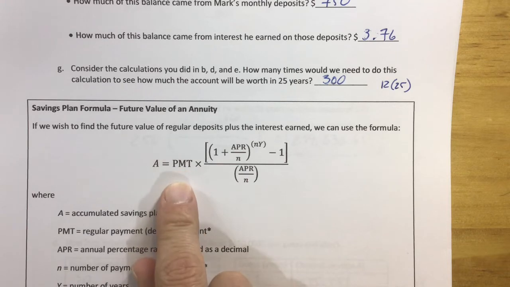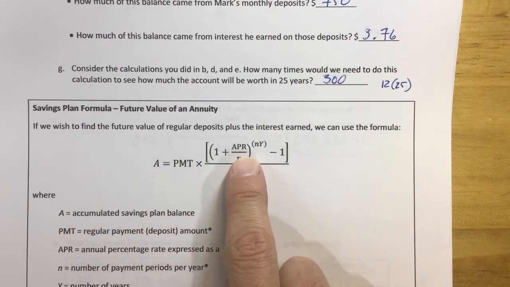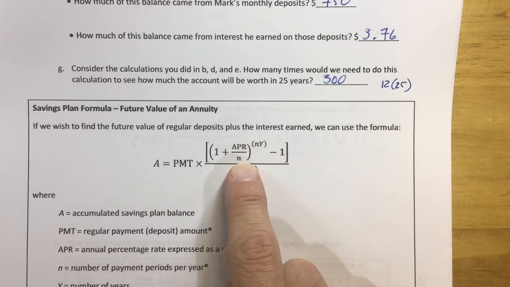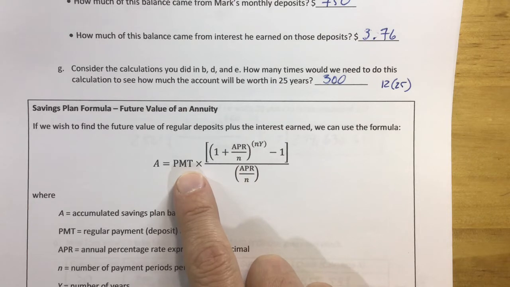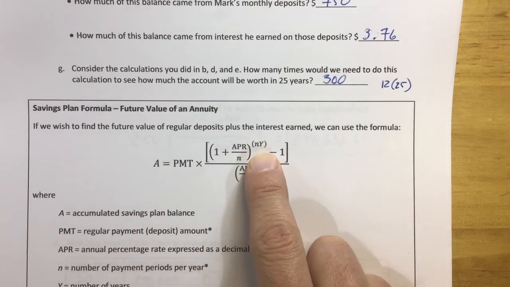You had this one, and what this formula did was tell us if we had a certain payment that we were making with a certain interest rate, and let's see, we did it monthly, that was the end value. Okay, but if we were making a certain payment monthly, we would accumulate a certain amount of money at the end of whatever amount of time, Y, that we chose.